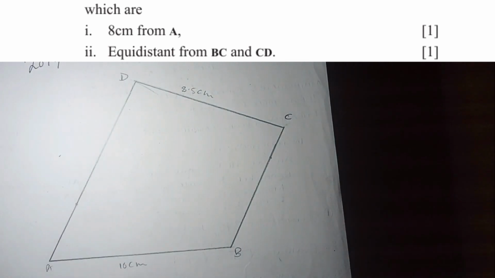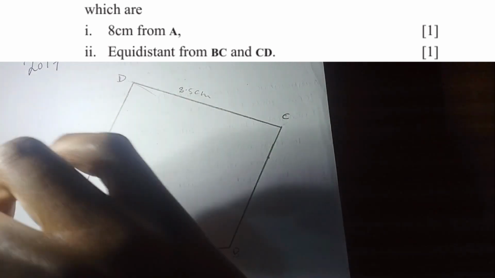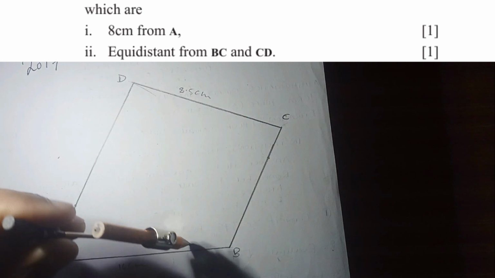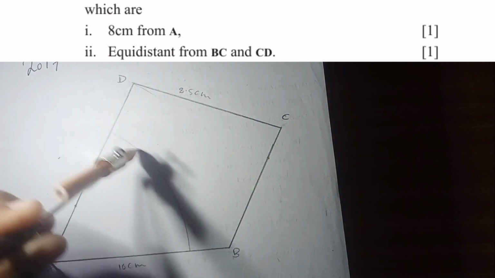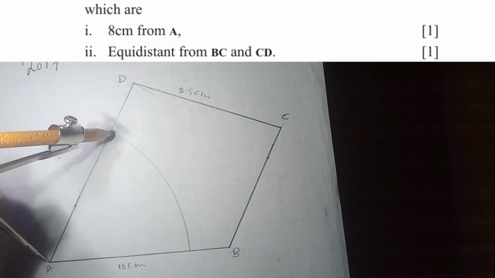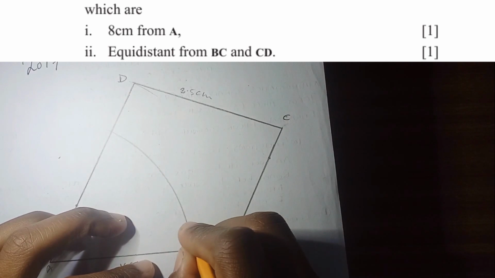Then I place it at A. Where is my A? A is here. So I'm placing my compass leg at A there. Then I create an arc inside, because the question says inside the quadrilateral. Make sure that it's visible enough. Okay, we have created that arc, and I'm going to label it as CI.